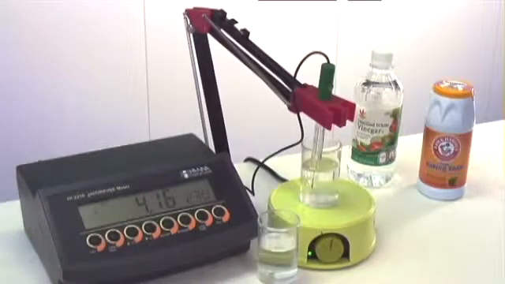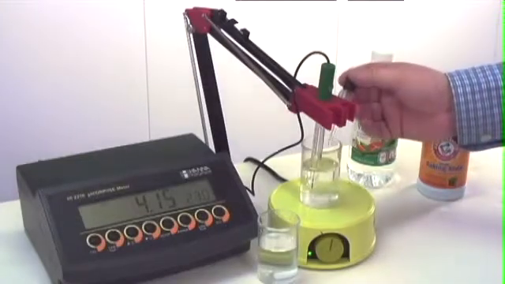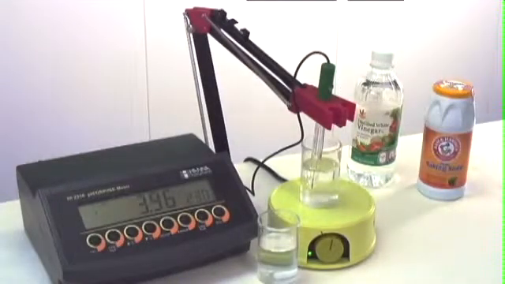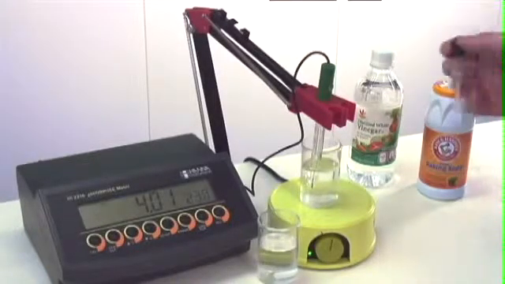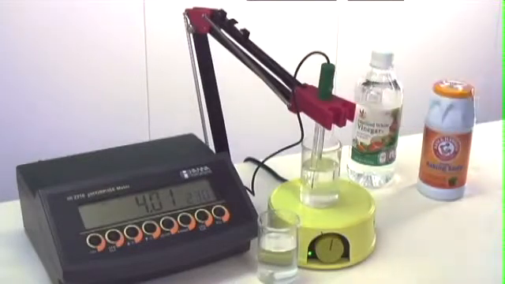With the second drop, we're approaching a pH of 4. The pH of the vinegar is around 3, so we're going to see how many drops it takes to drop below a level of 4 pH. The third drop drops it to around 4. And with a fourth drop, it goes below 4 pH. We're ending around a 3.9.